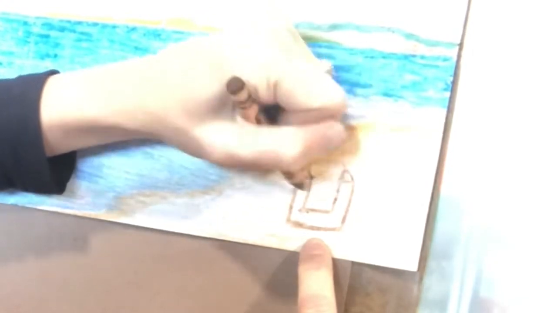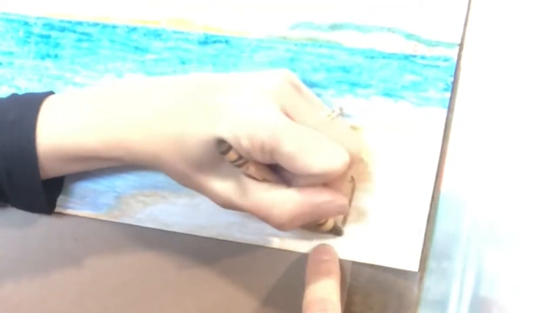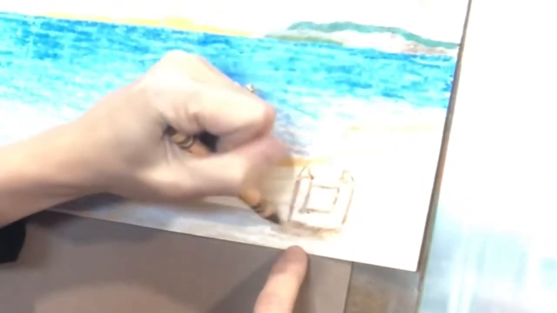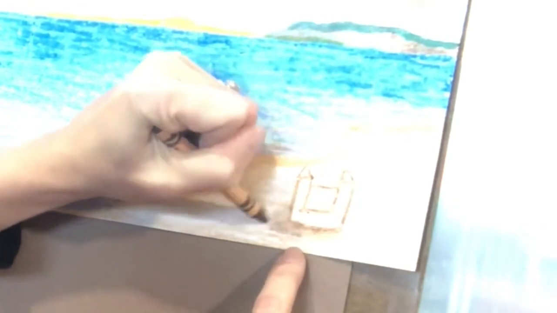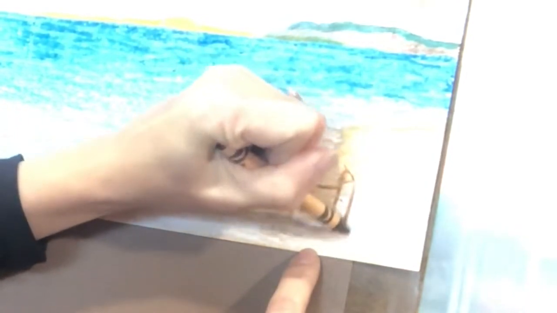I don't know what this would look like, but whatever I want it to be, right? However I want it to look, but I'm gonna put a little darker value of brown down here to show a shadow and around. You guys had some great ideas. I'm glad that you enjoy the beach as much as I do.